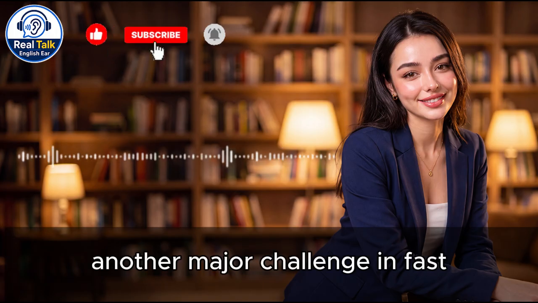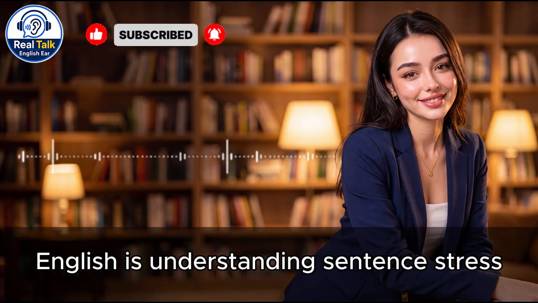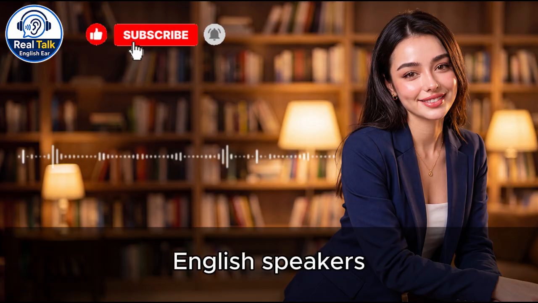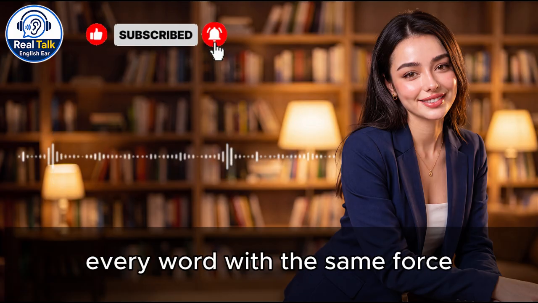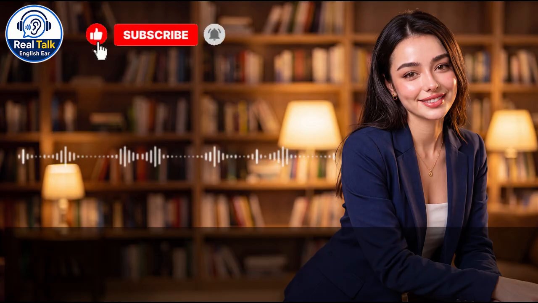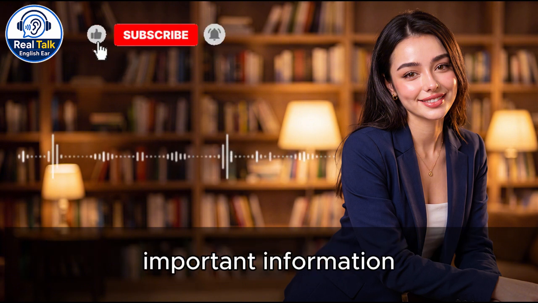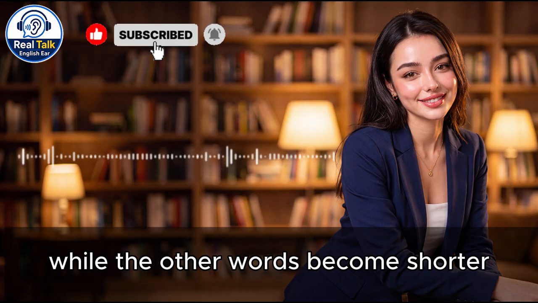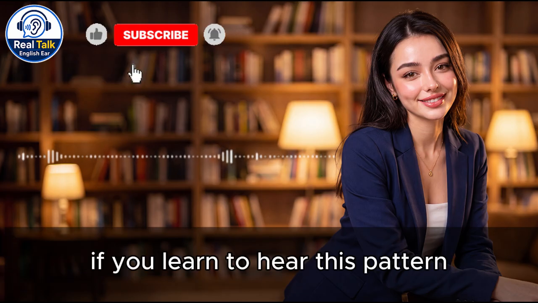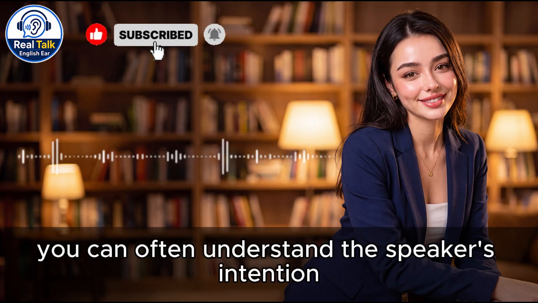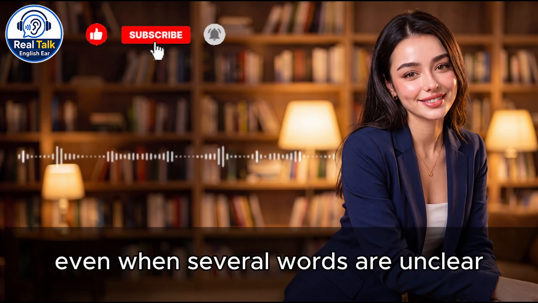Another major challenge in fast English is understanding sentence stress. English speakers do not usually pronounce every word with the same force. They stretch and emphasize the words that carry new or important information, while the other words become shorter. If you learn to hear this pattern, you can often understand the speaker's intention even when several words are unclear.